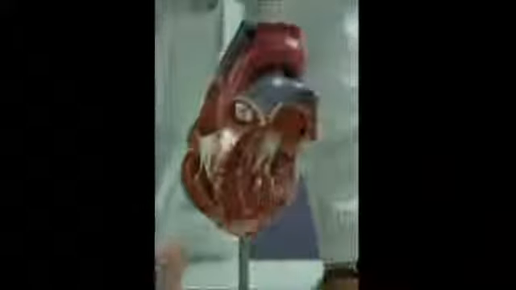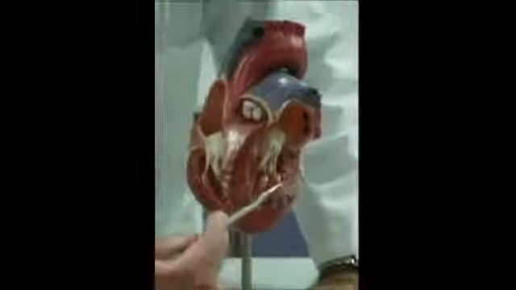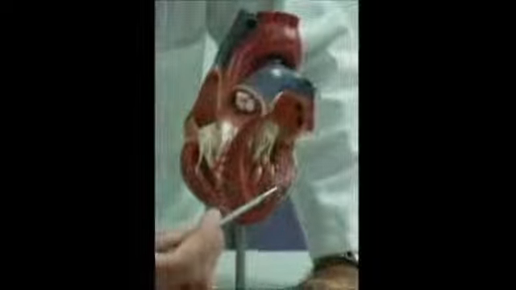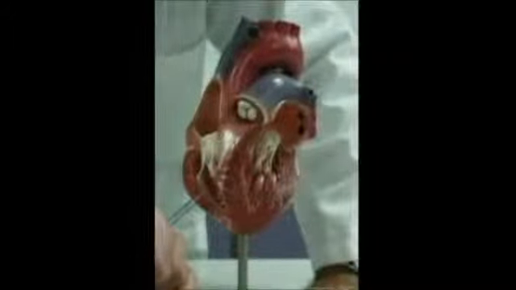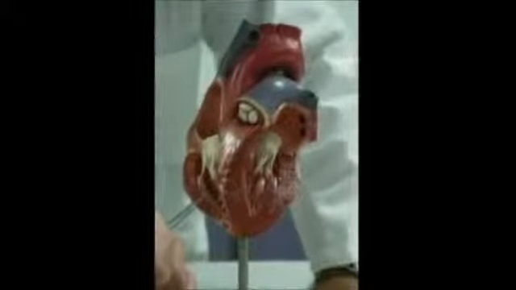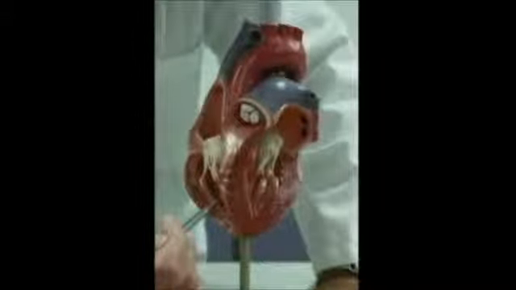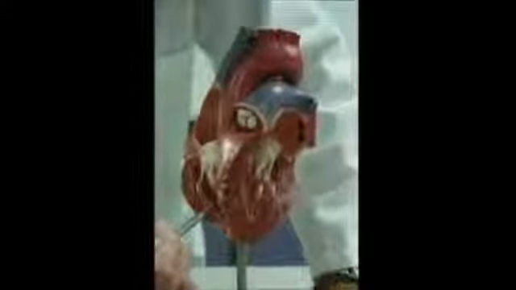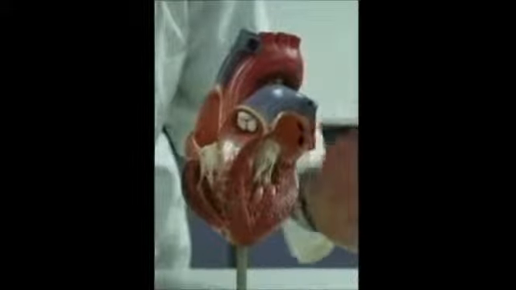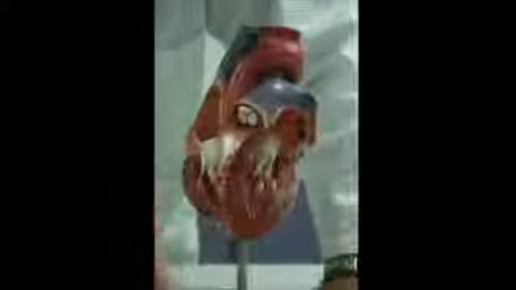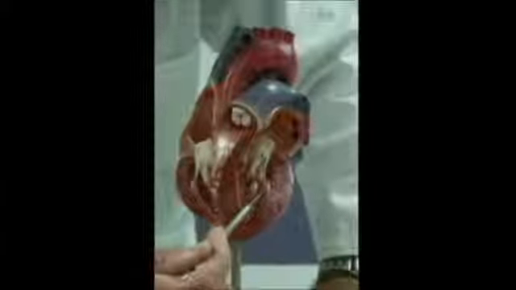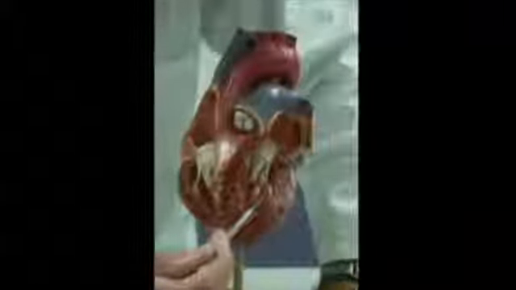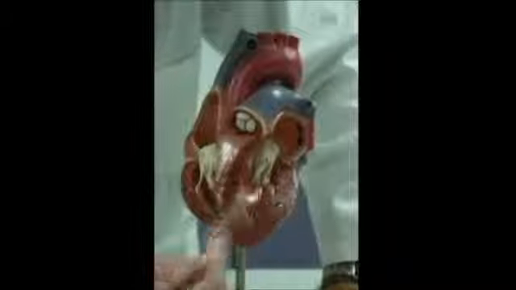Now also notice that the muscle in the left wall of the left ventricle is much thicker than the muscle in the wall of the right ventricle. And the reason for that is because the right ventricle is pumping blood only to the lungs, which lies adjacent to the heart, so it doesn't have to go a long distance, whereas the left ventricle is pumping blood to the rest of the body, so it has to generate a higher pressure, hence the thicker walls.